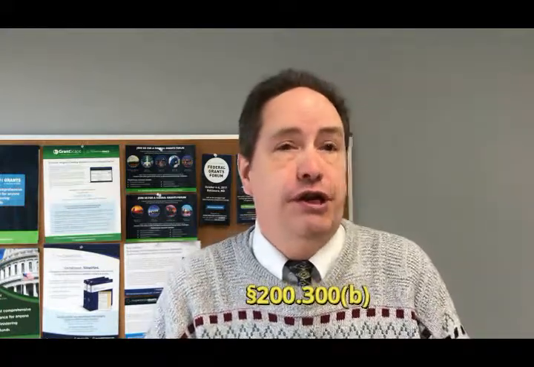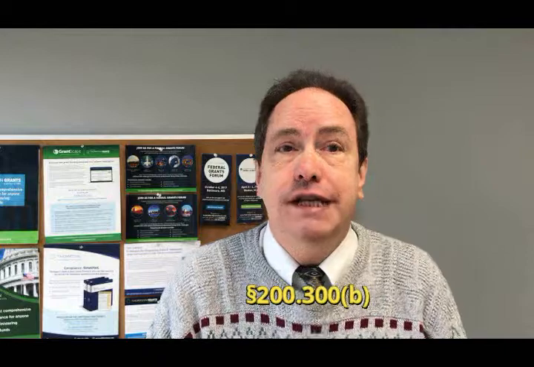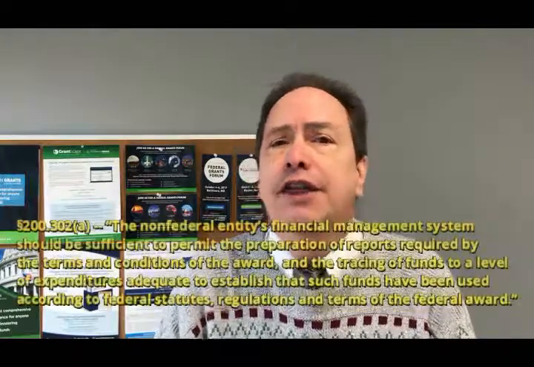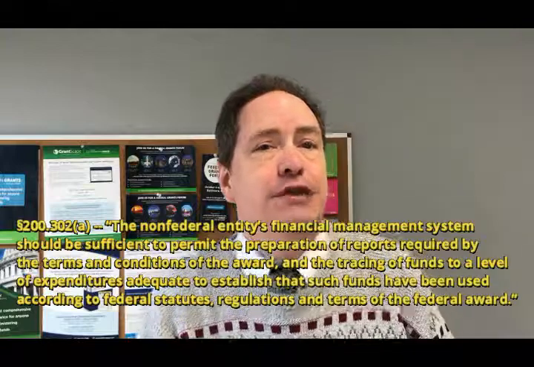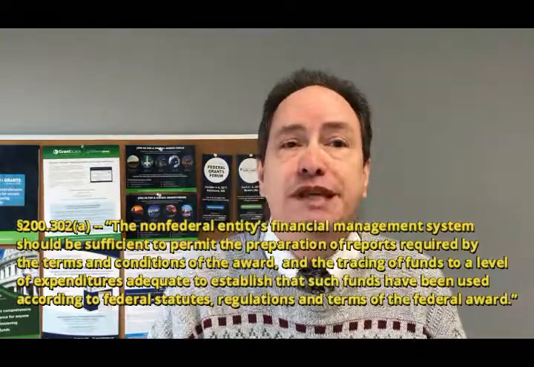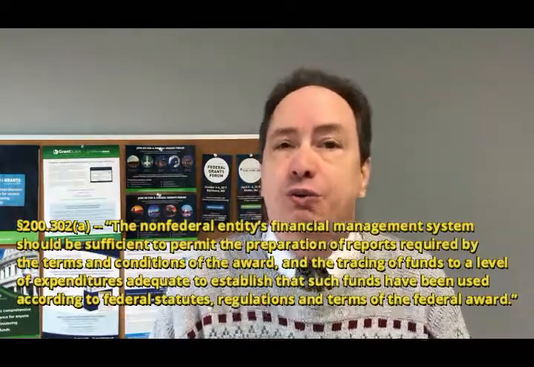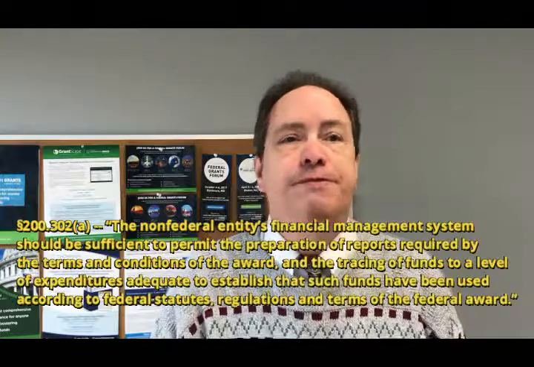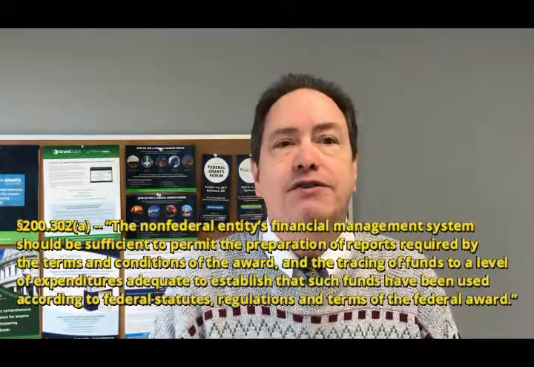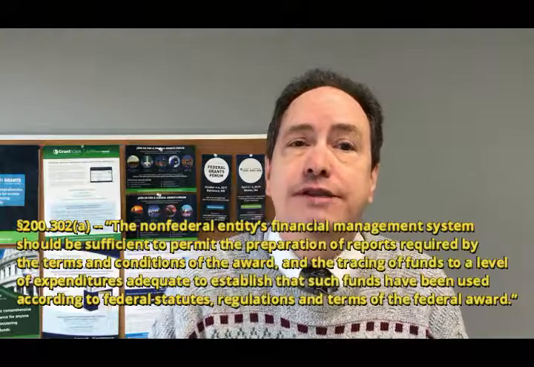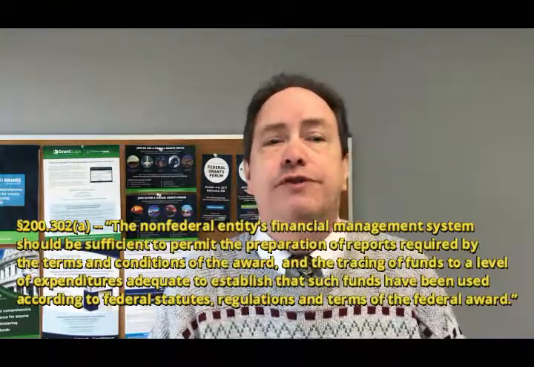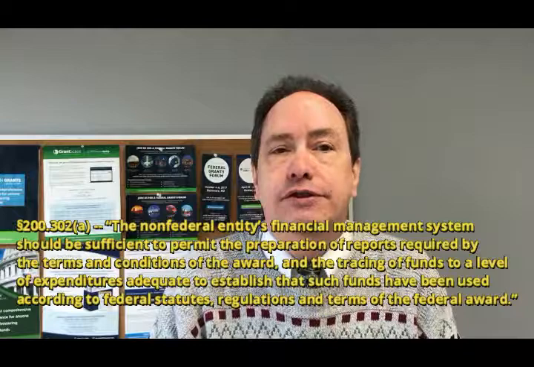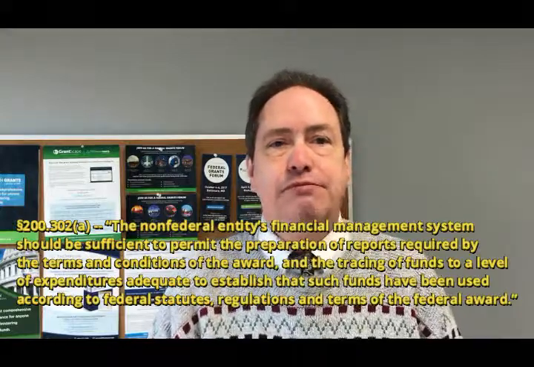According to 200.300(b), the non-federal entity is responsible for complying with all requirements of the federal award. In addition, 200.302(a) requires that the non-federal entity's financial management system should be sufficient to permit the preparation of reports required by the terms and conditions of the award and the tracing of funds to a level of expenditures adequate to establish that such funds have been used according to federal statutes, regulations, and terms of the federal award.